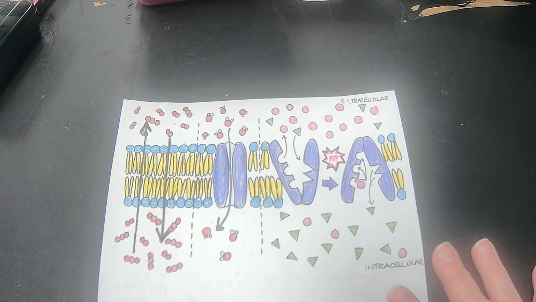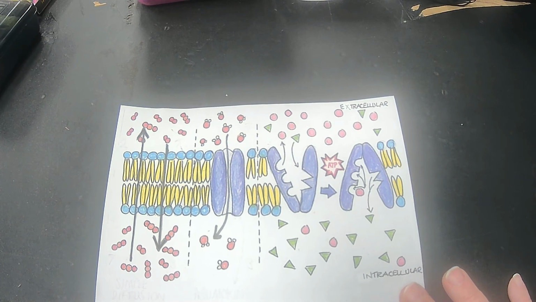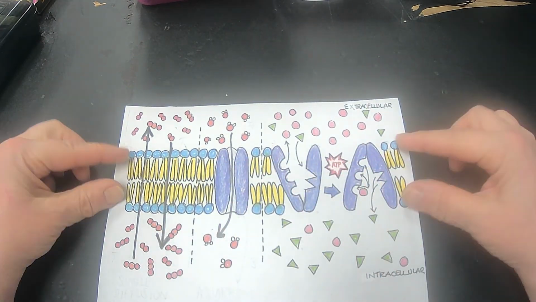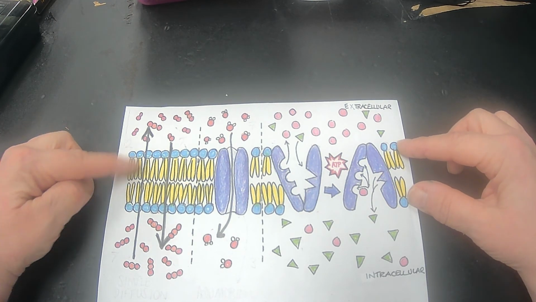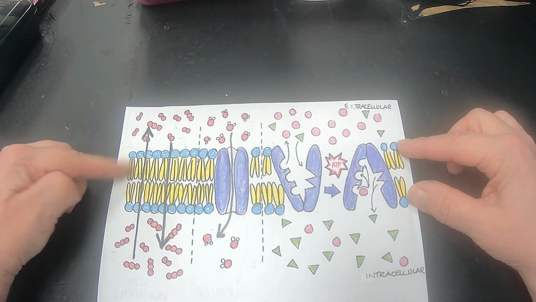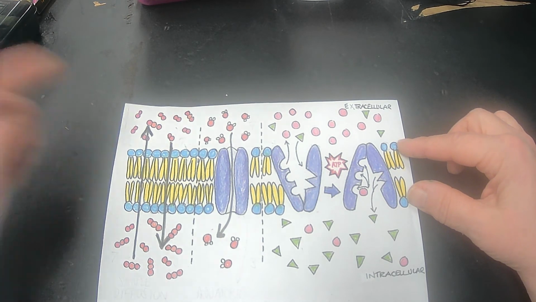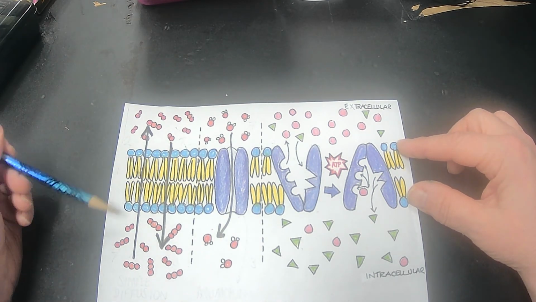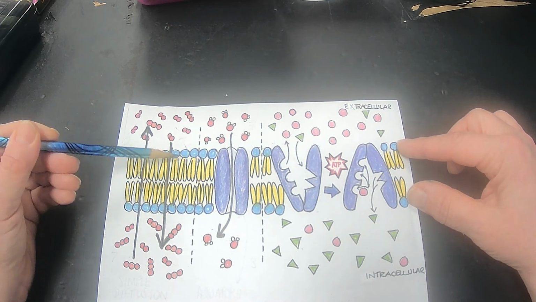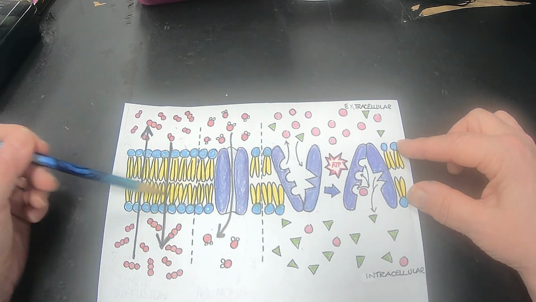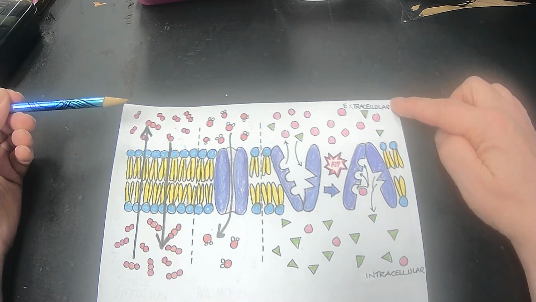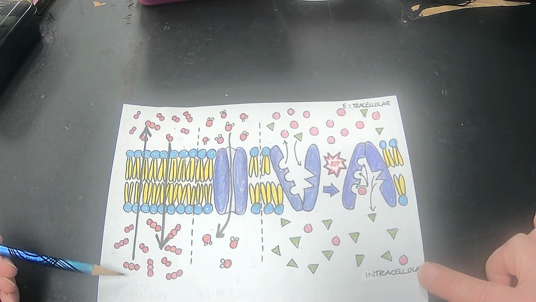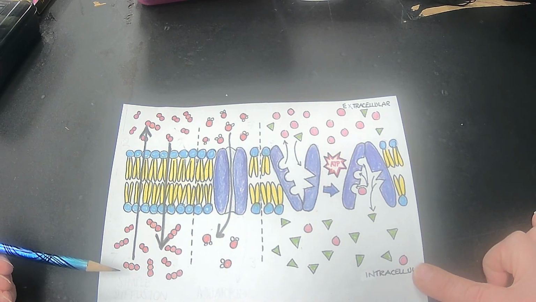Okay, so let's talk about passive and active transport. What you can see here is we have our phospholipid bilayer. You see our two layers of phospholipids with our hydrophilic heads that like water and our hydrophobic tails that hate water. So it arranges itself so that the tails are protected from the watery extracellular environment, remember outside the cell, and the watery intracellular environment that's inside the cell.